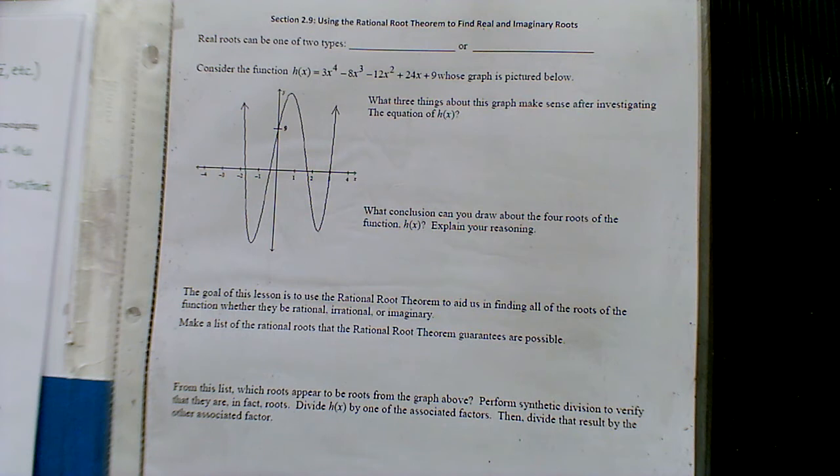Okay. All right, let's take a look at 189. We're going to start our next section today. It's going to be a continuation of this rational root theorem that we were doing yesterday, but we're going to extend it a little bit to help us find additional x-intercepts.